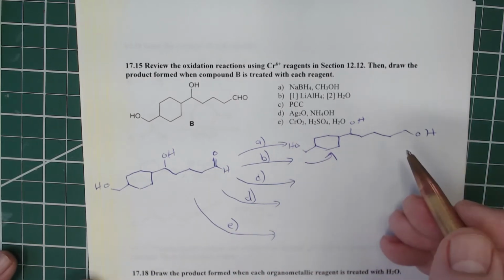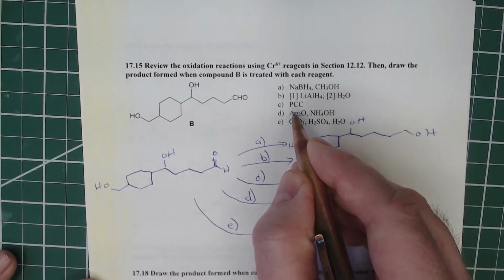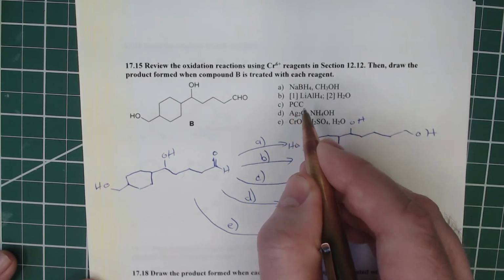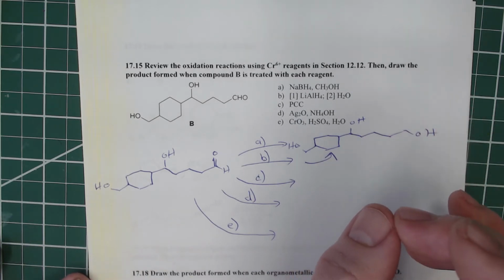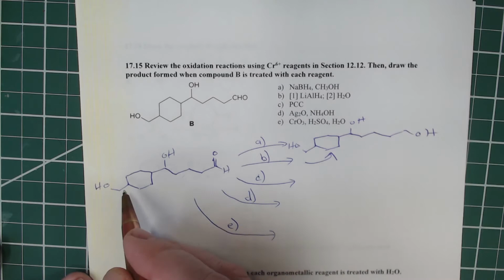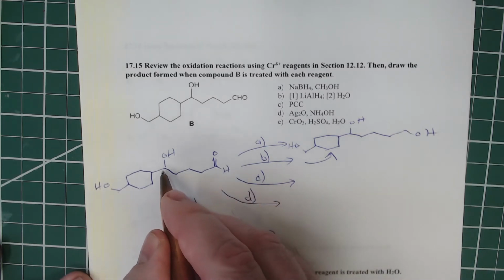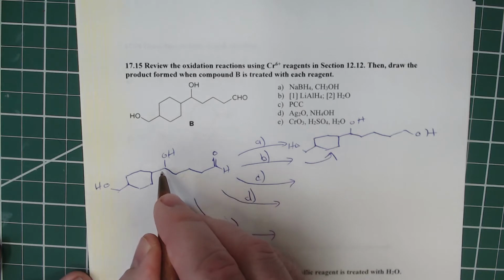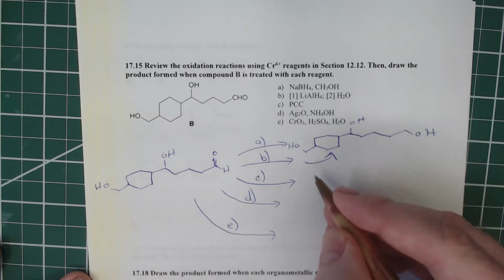It's the same product. Now for this one, pyridinium chlorochromate. What will PCC do? Well, remember, pyridinium chlorochromate is a mild oxidizing agent. It will oxidize this primary alcohol to an aldehyde. It'll oxidize this secondary alcohol to a ketone, and it will not affect this aldehyde.